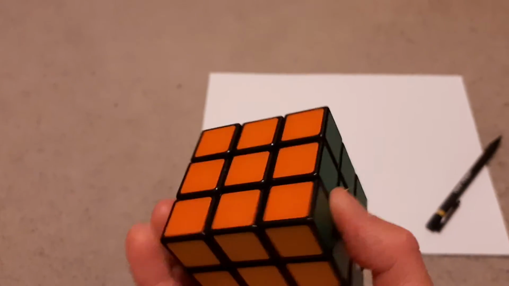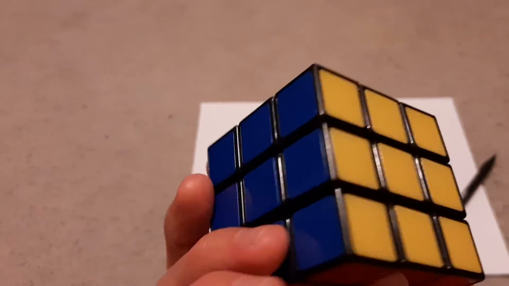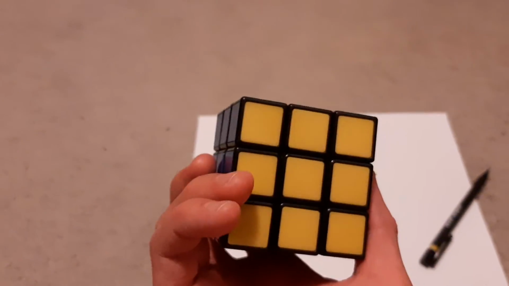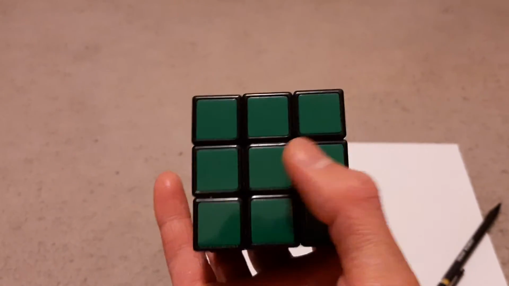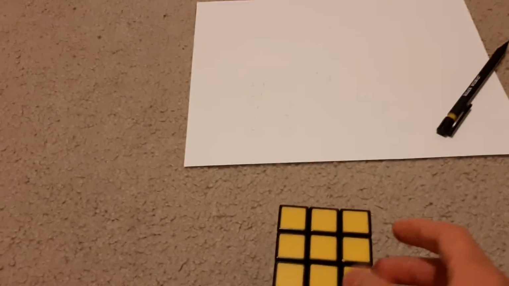So if we start at the yellow side, if we make one right turn, doing one left turn just inverts it. It basically undoes the right operation.